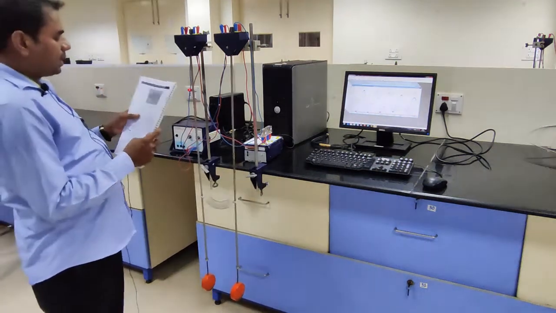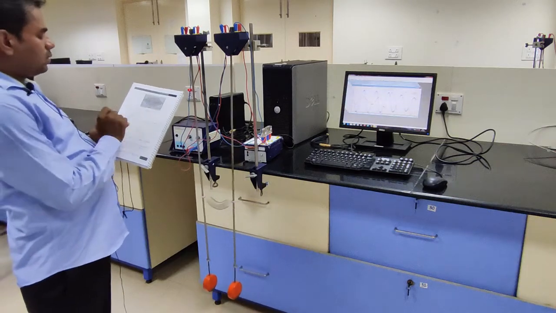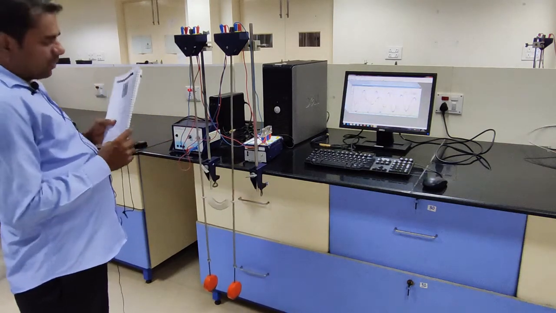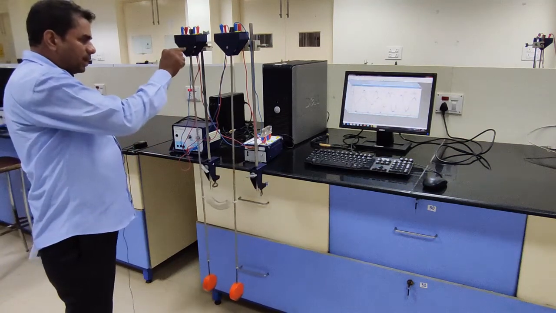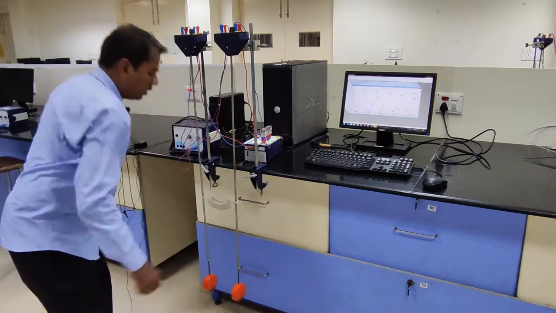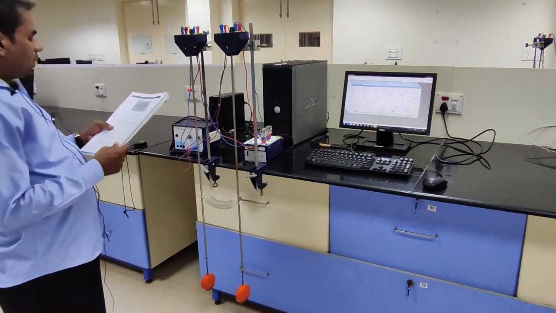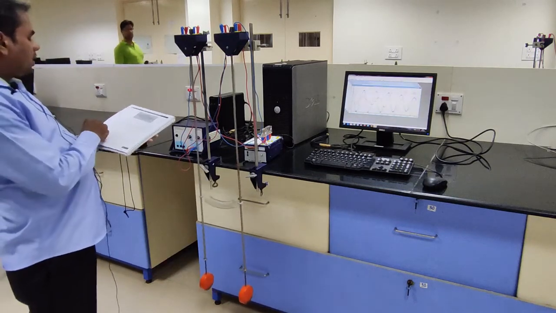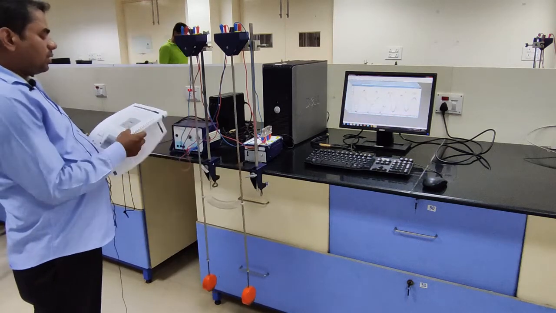In the calculation part, for the in phase mode the time period formula is 2 pi upon omega naught, where omega naught is the square root of g upon L. With the measuring tape we should measure from the point of suspension to the center of the bob. This is the length L, and g, the acceleration due to gravity, we know. This is the in phase time period. For the out of phase time period, T1 equals 2 pi upon omega 1.